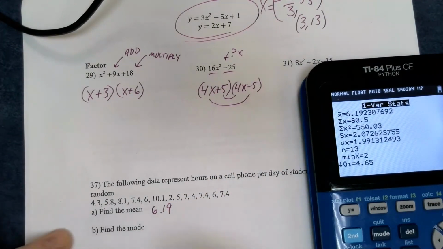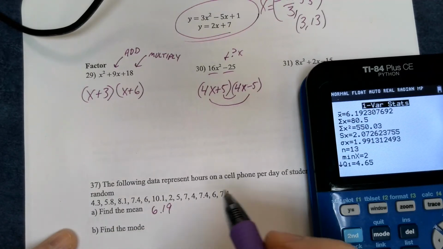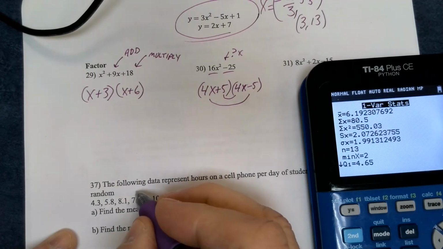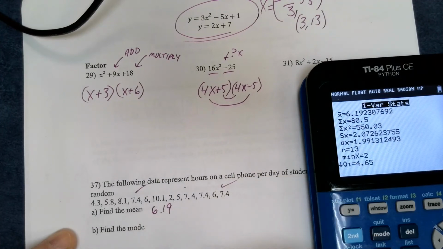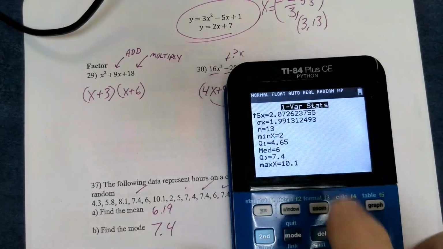The mode is the number that occurs the most times. So if I look back up here, I got a 7.4, 7.4, yeah. 5.8, no. Oop, 7.4. Looks like I got 3 of them. There's nothing else that there's more than that of. The median, or the 5-number summary, I can get all that from right here.